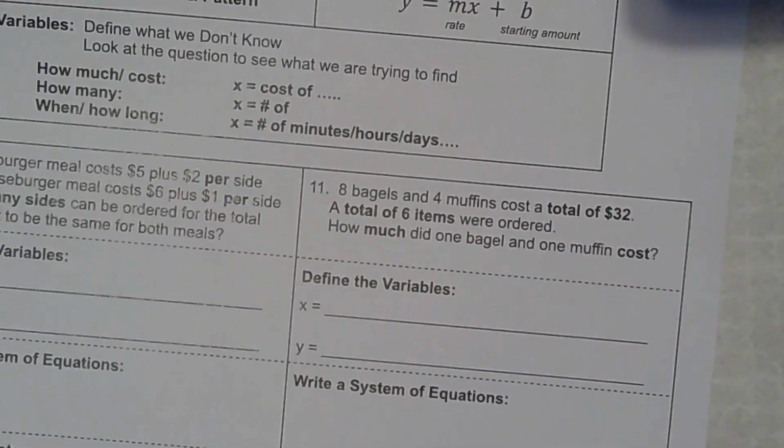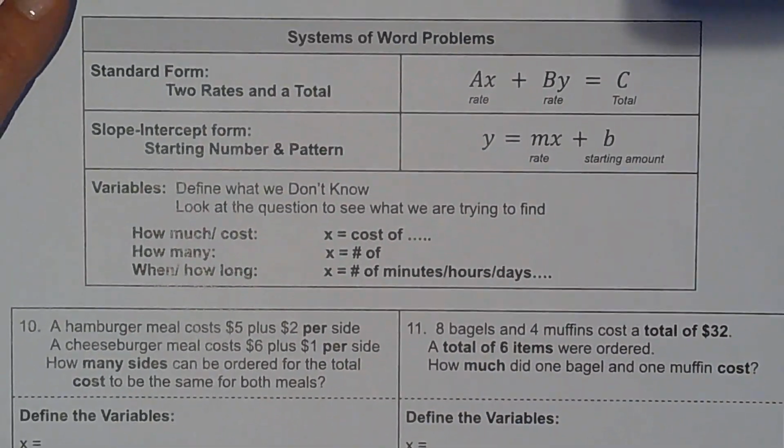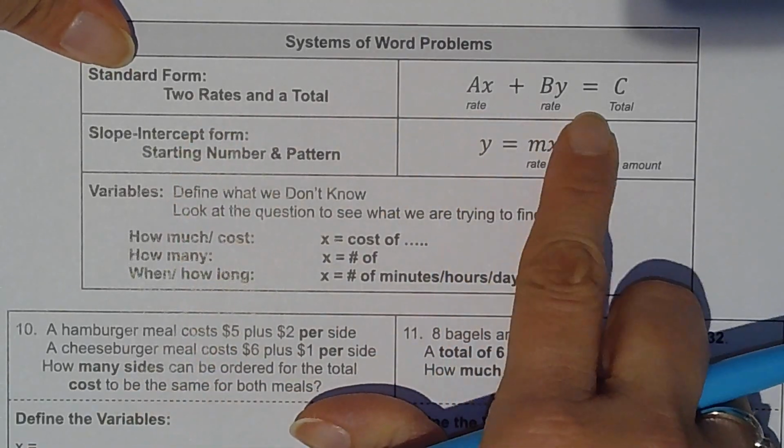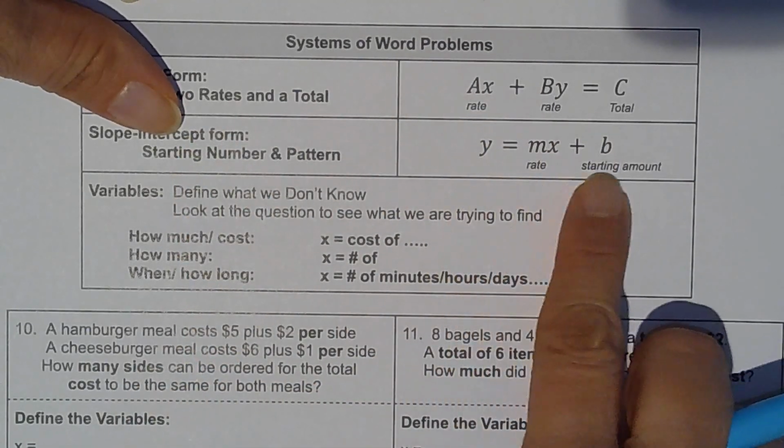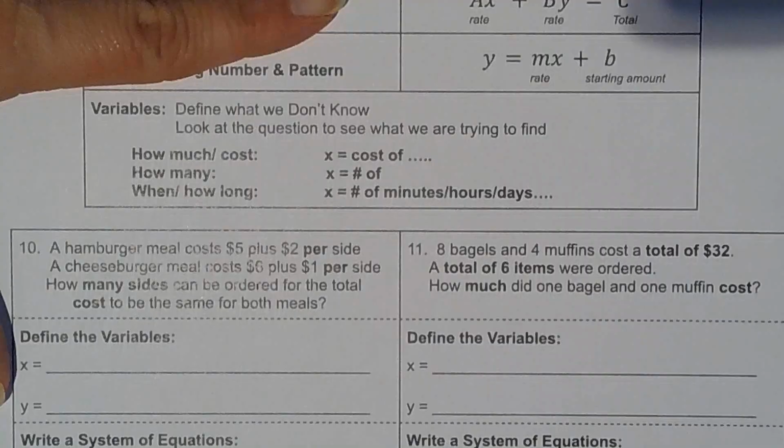What else did we study? The last thing here is word problems. We either have standard form or we have slope-intercept form. So let's take a look at this.